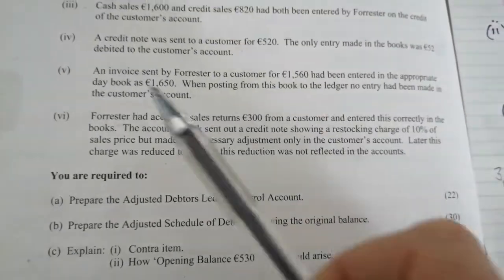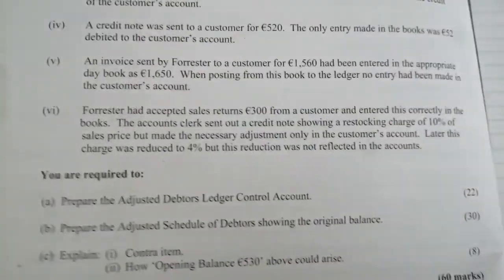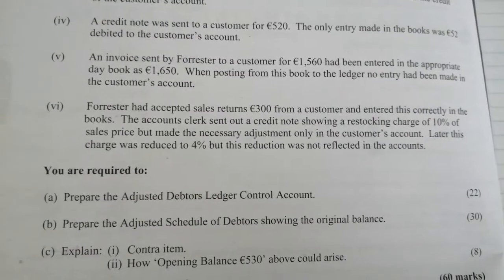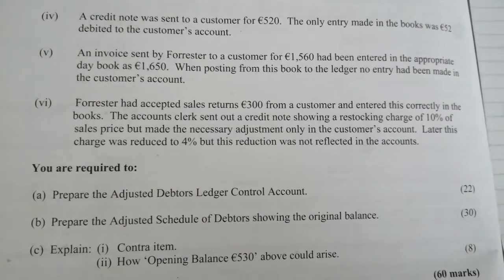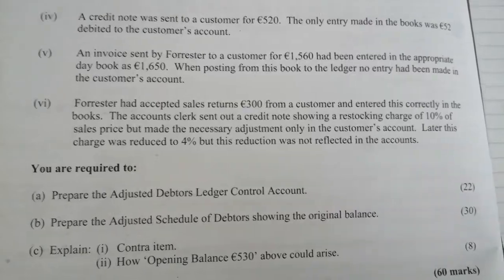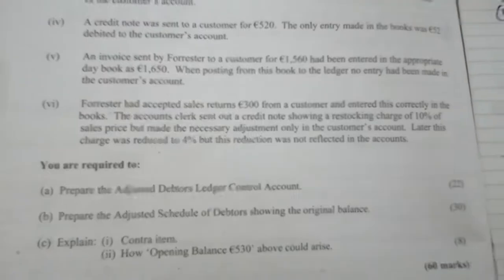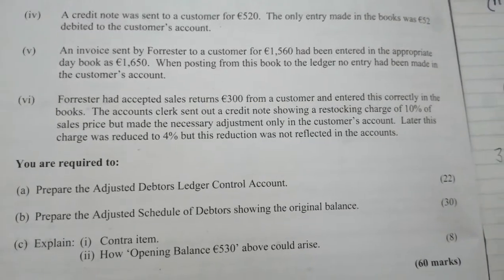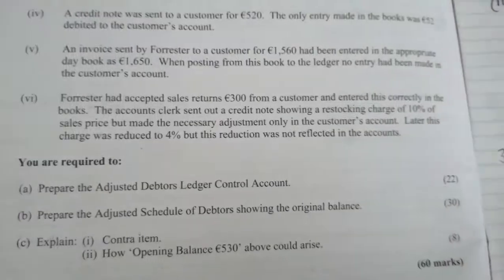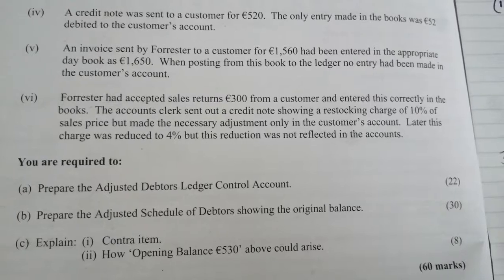And had it been entered in the appropriate day book, so the appropriate day book for a credit sale is the sales day book. And then you take that information from the sales day book and put it into your general ledger in the sales account and then into your debtors ledger, because it was a credit sale, in the debtors account. So that's what you would normally do.